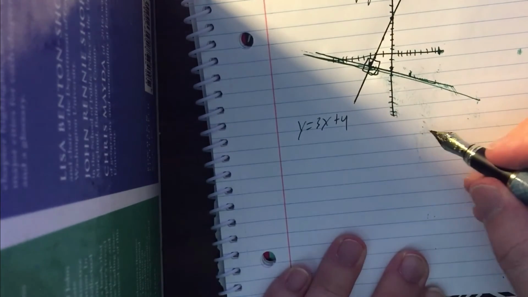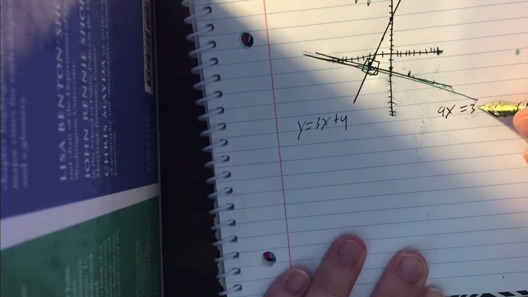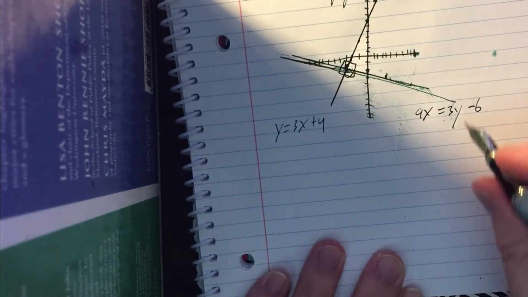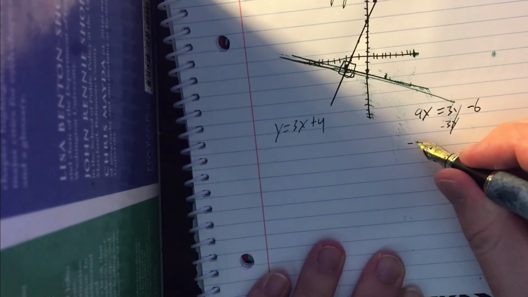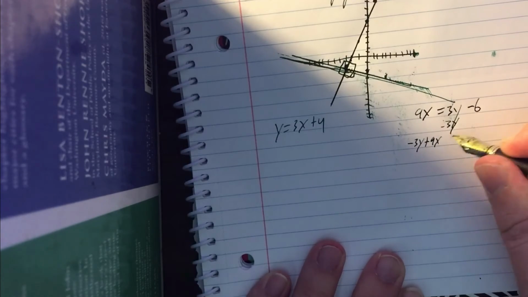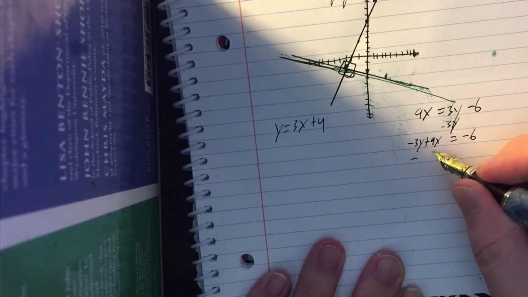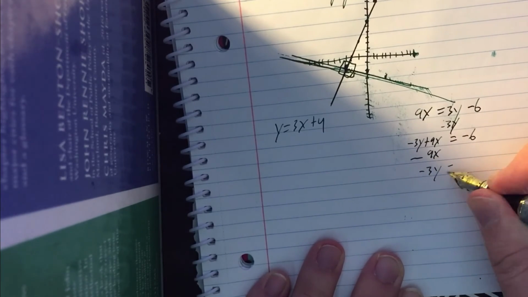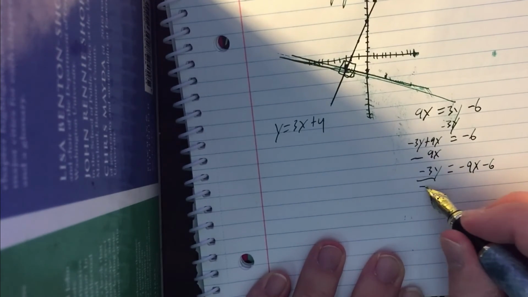And now the second equation they give us is 9x equals 3y minus 6. Well, that's not in y equals mx plus b form, is it? So we've got to move some things around. We subtract the 3y from both sides, so negative 3y plus 9x now equals negative 6. Get the x over by subtracting it, so now we have minus 9x, giving us negative 3y equals negative 9x minus 6, and to get rid of that negative 3 on the y, divide by negative 3.